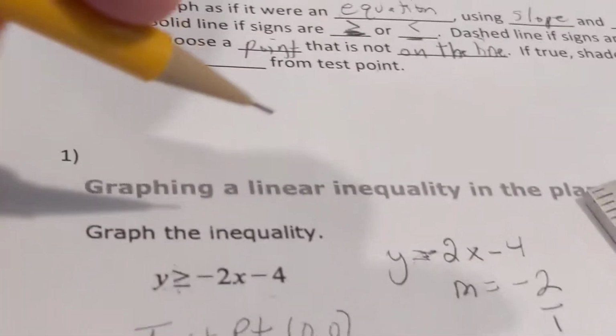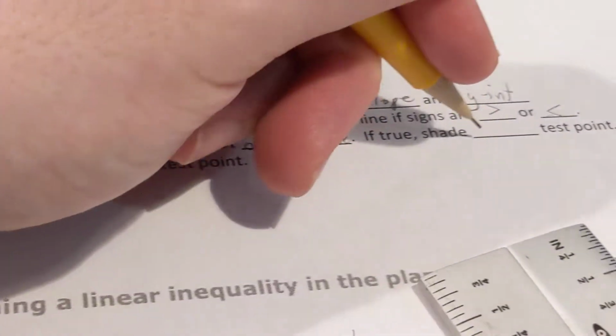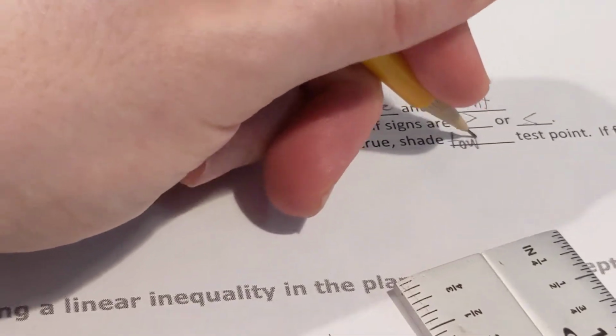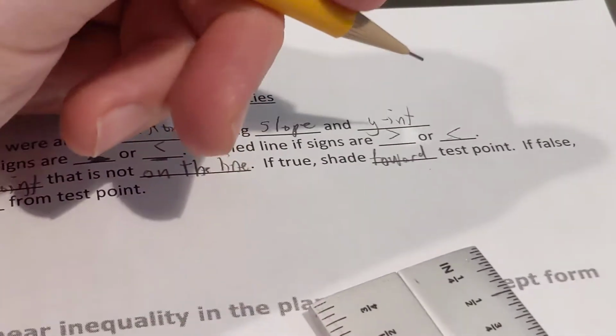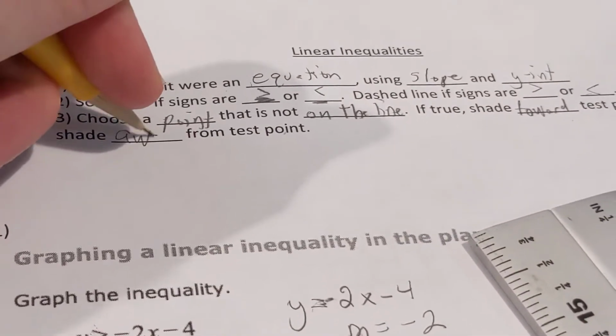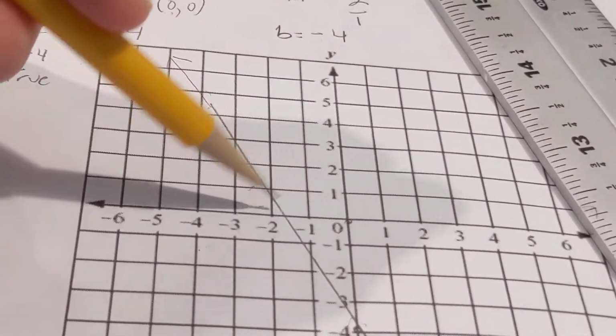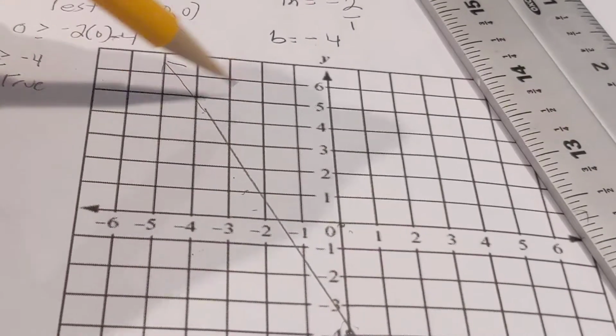So if it's true, shade toward the test point. If it's false, shade away from the test point. What does that mean? Here's my line, and here's 0, 0. 0, 0 was true, so we're going to go toward it.